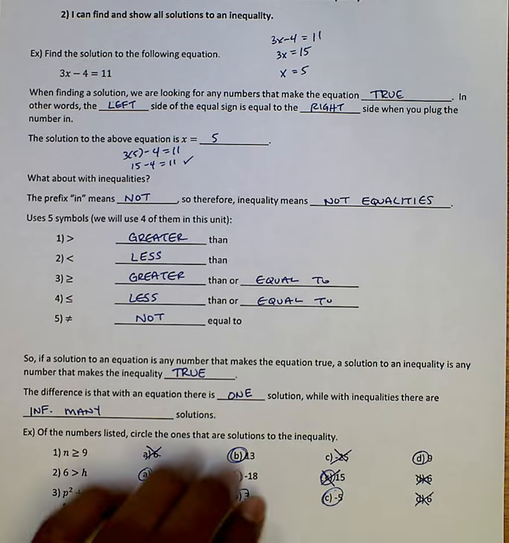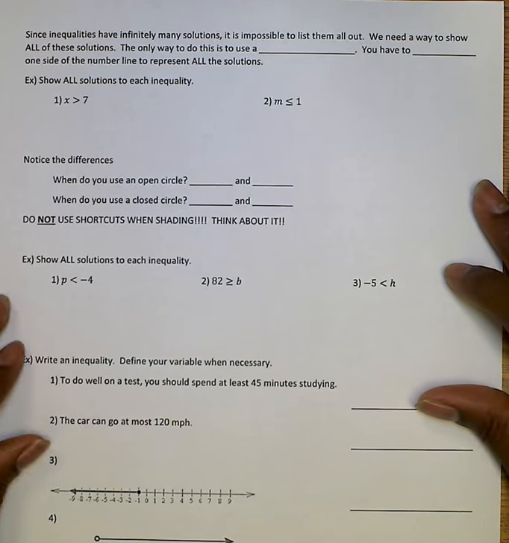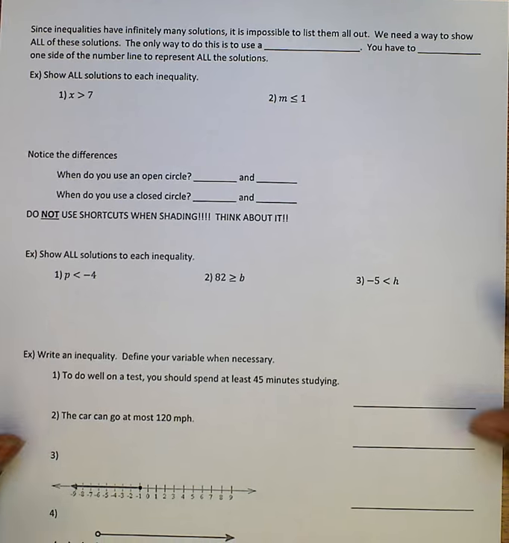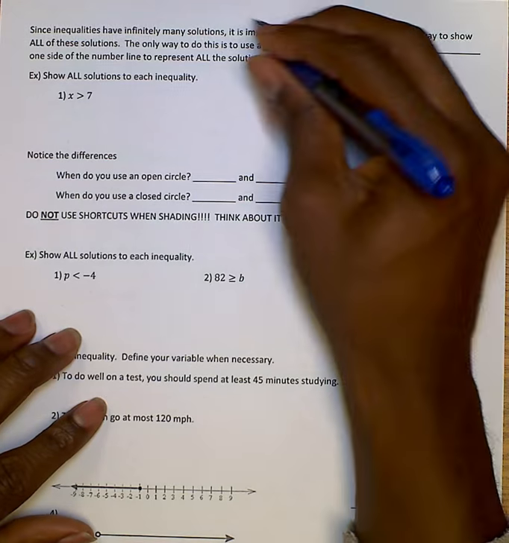And so, since inequalities have infinitely many solutions, it's impossible to list them all out. We'll need a way to show all these solutions. And the only way to do that is to use a graph or number line. Let's do that.